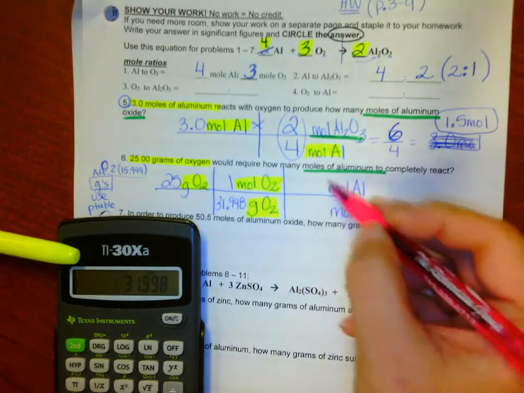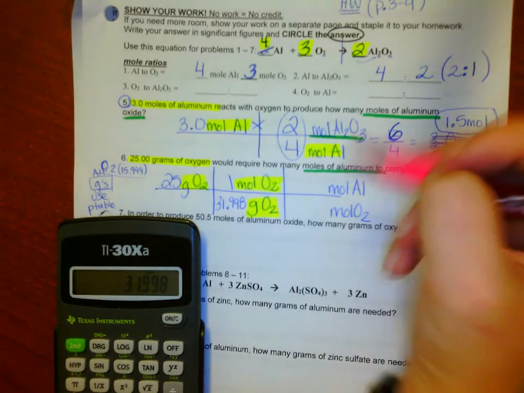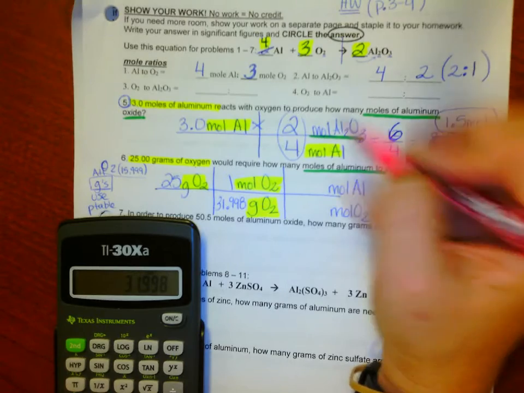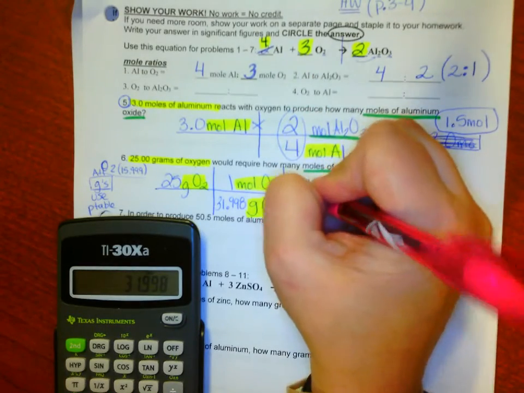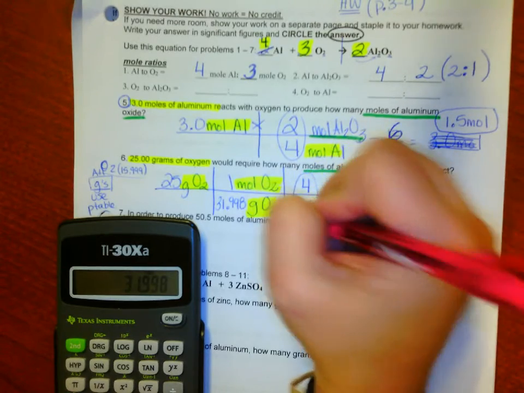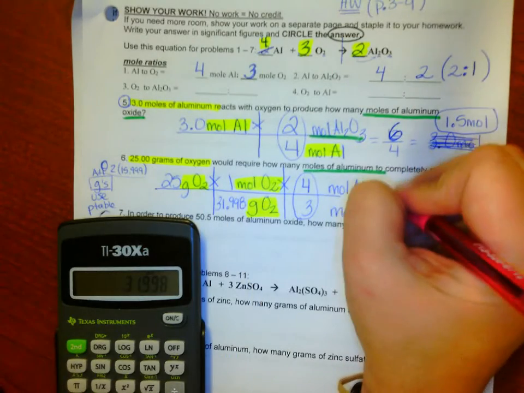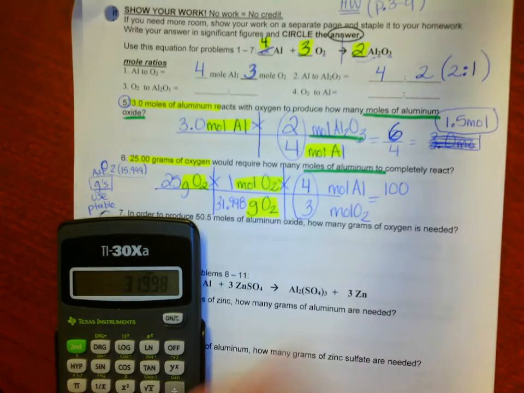So now this step is just like what we did yesterday with a mole to mole. For every 4 moles of aluminum, there are 3 moles of oxygen. 25 times 1 times 4 is 100.